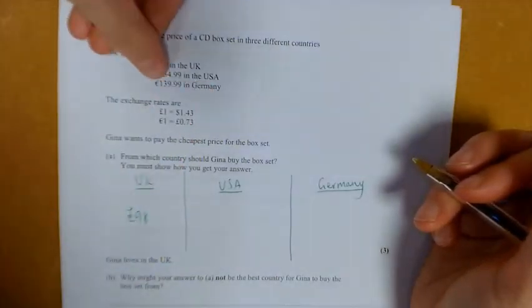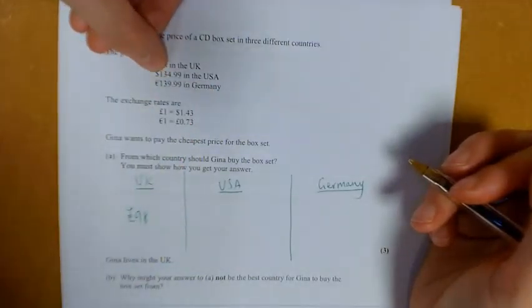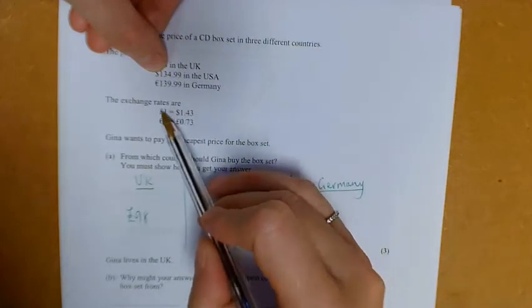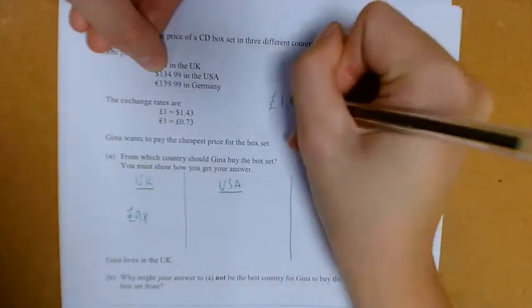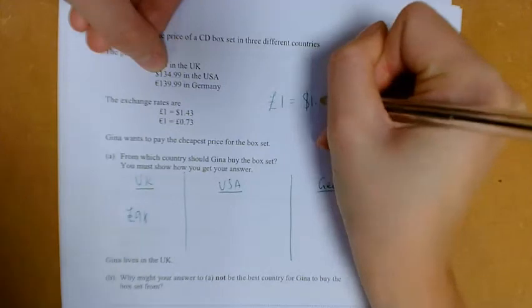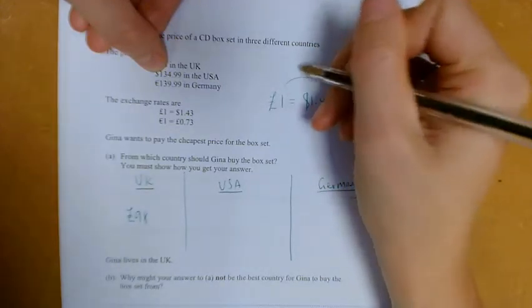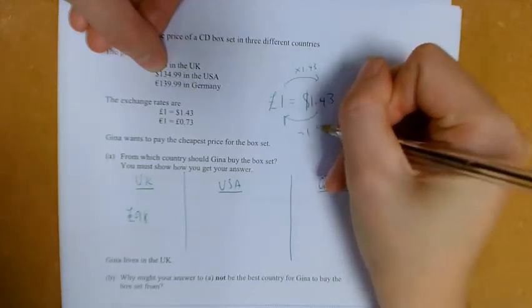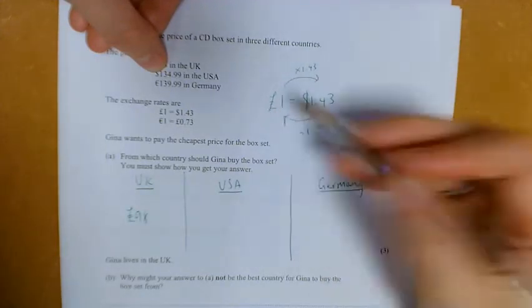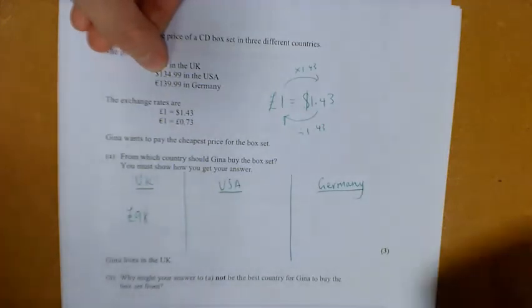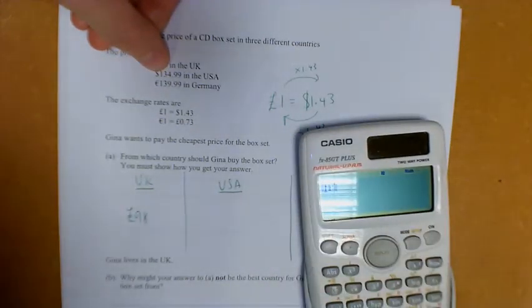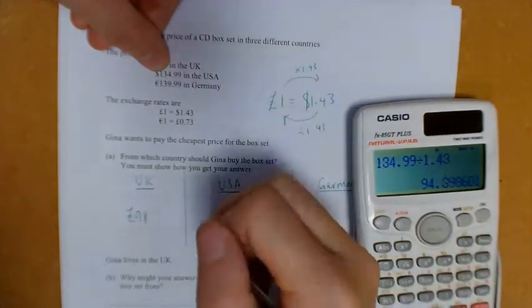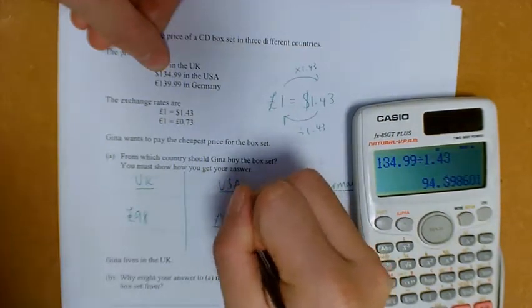In the USA, I've currently got it in dollars, and I want it in pounds. Now I know to get from dollars to pounds, I'm going to divide by 1.43. If I was going this way, I would times by 1.43. So if I'm going this way, I divide by 1.43. So dollars to pounds is dividing by 1.43. So take £134.99 and divide it by 1.43 to get it into pounds. So that one is £94.